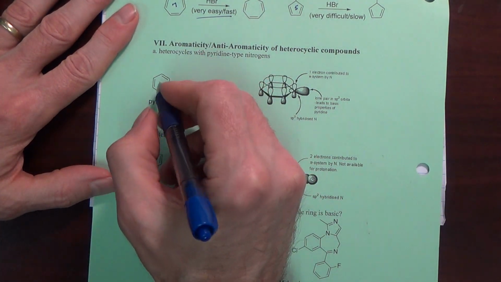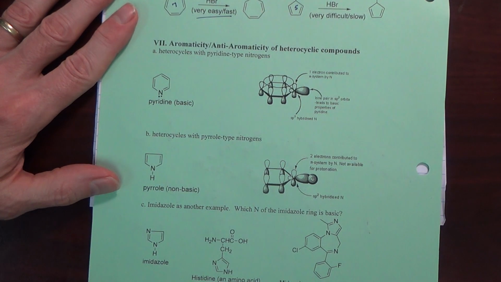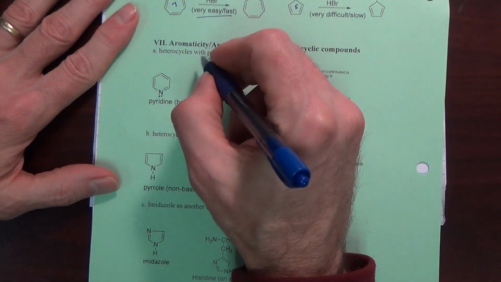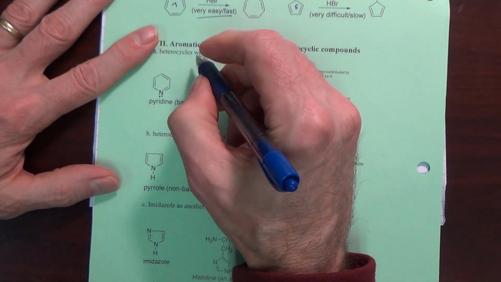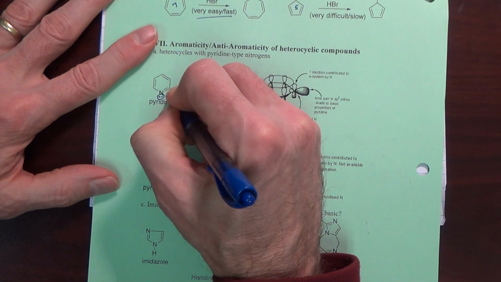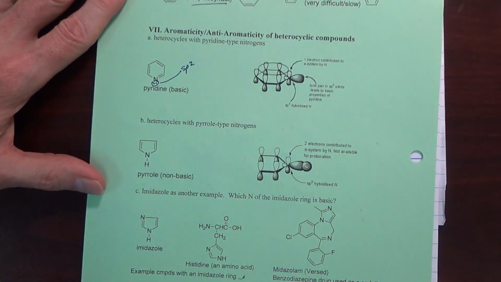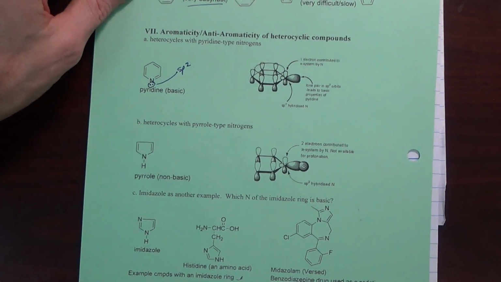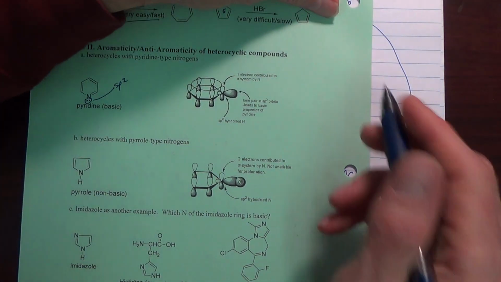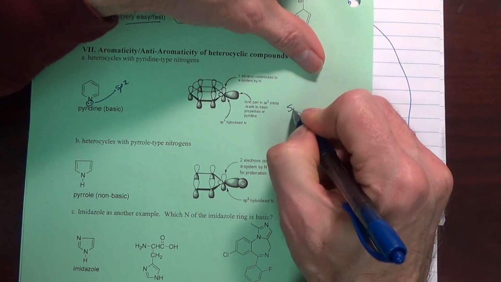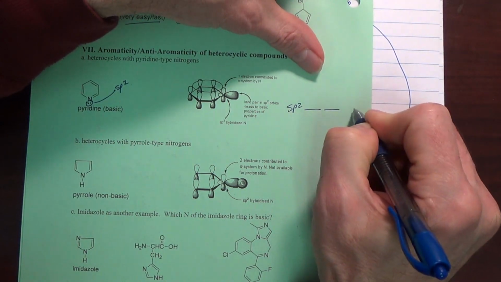What type of orbital is this lone pair in? The lone pair is sp2. If we graph that, we would expect sp2 for that nitrogen.